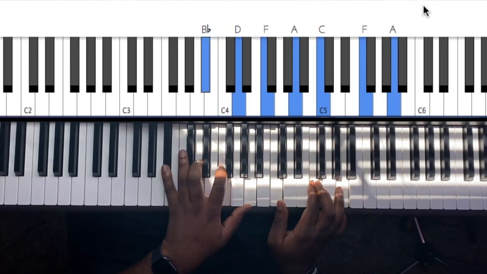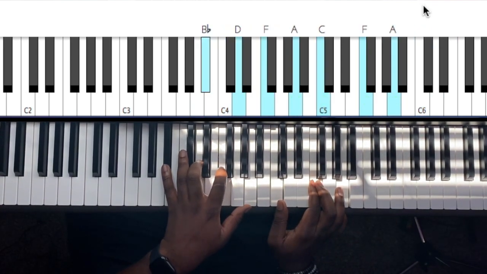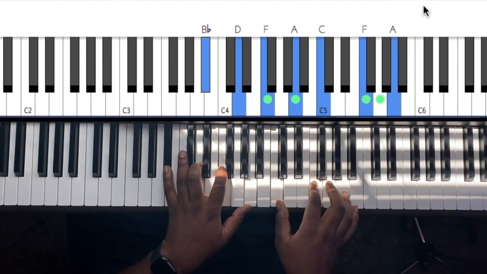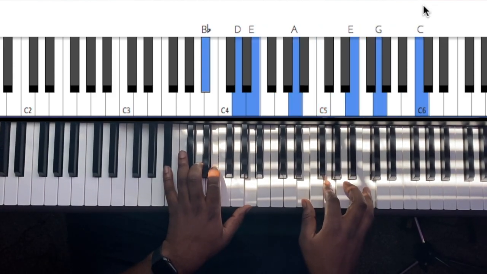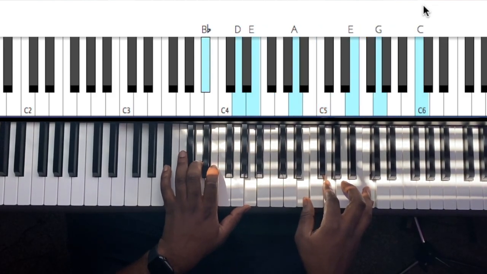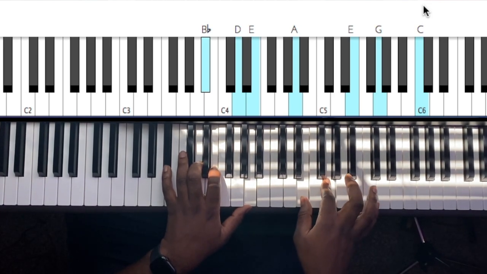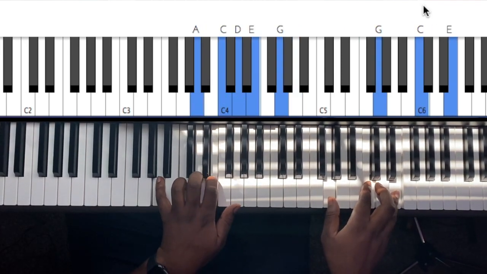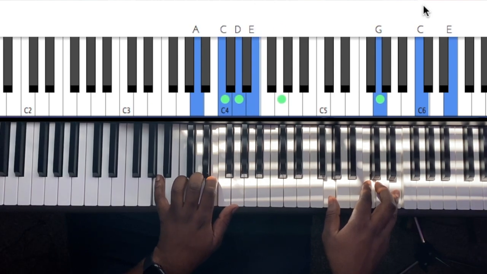So B flat, D, F, A on the left, and then C, F, A on the right. Again, grace notes. B flat, D, E, A on the left, E, G, C on the right. We're gonna come here. It's gonna be A, C, D, E, G on the left, G, C, E on the right.